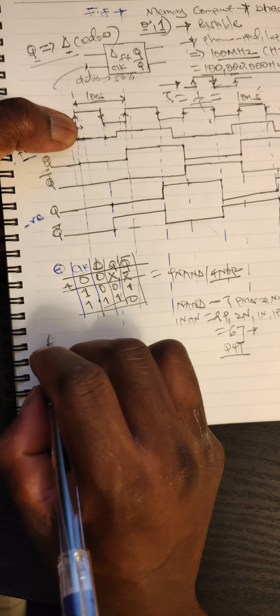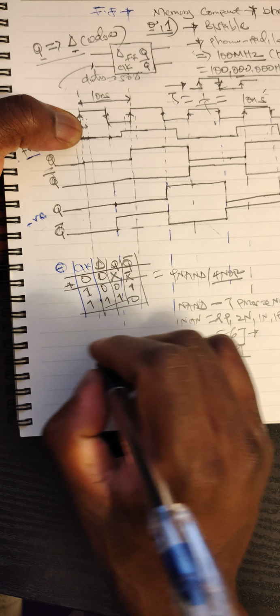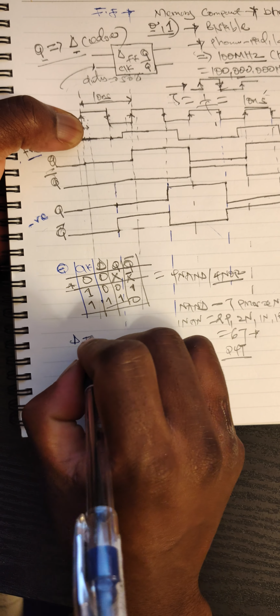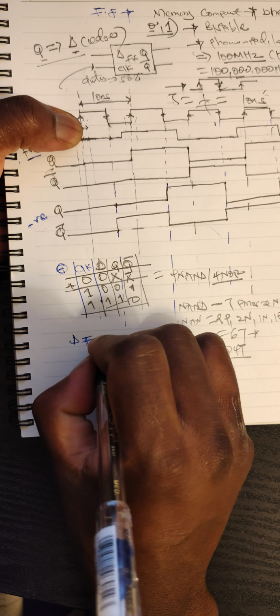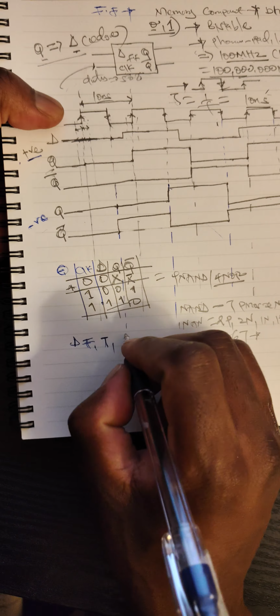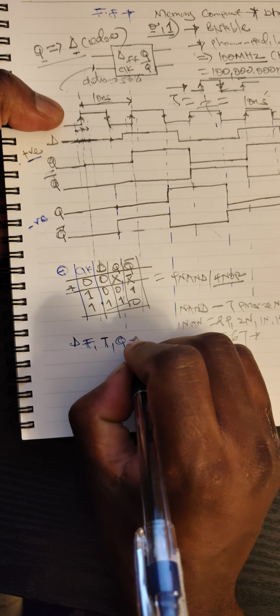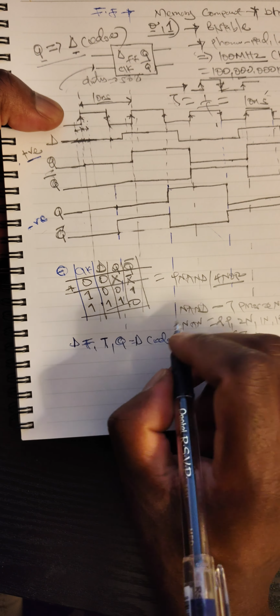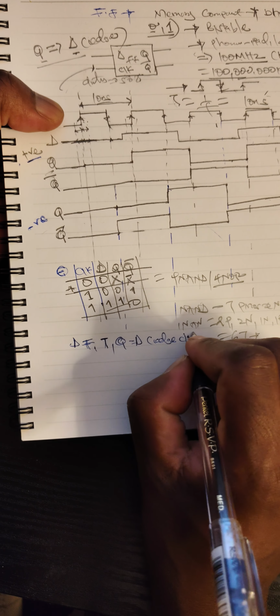So with you having known all these, the takeaways will be, first of all, knowing the frequency and knowing the period, and then knowing that Q follows D at the edge of the clock, or at the clock edge.